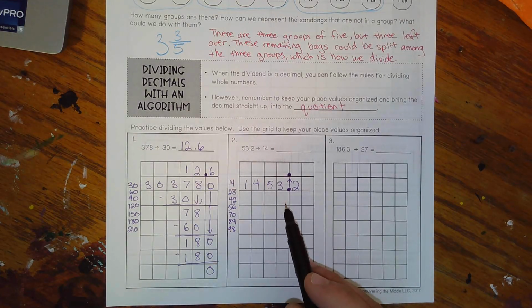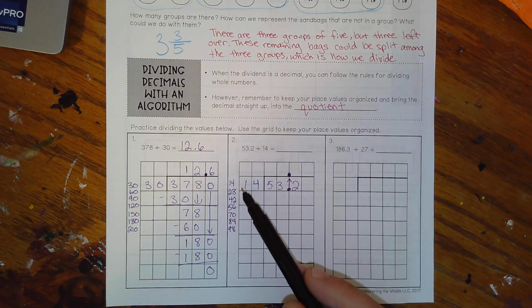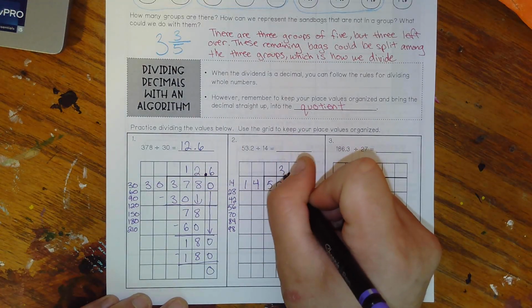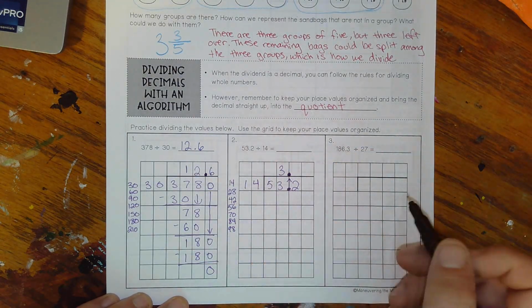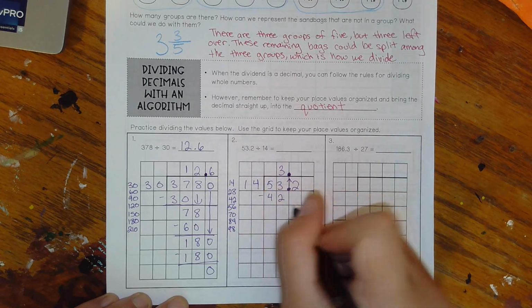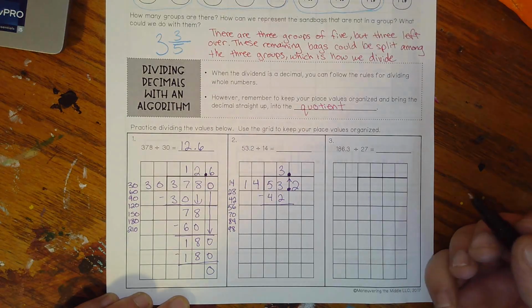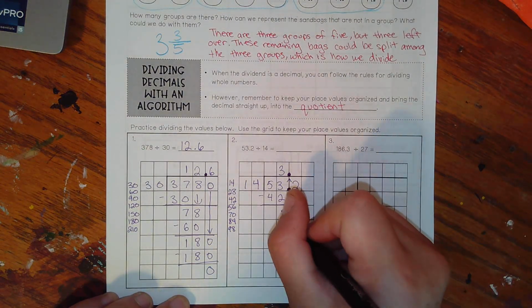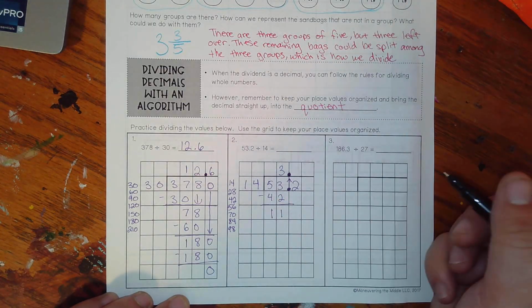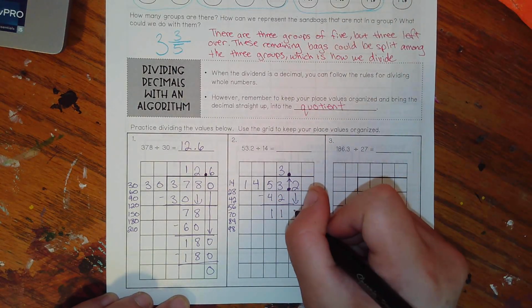So our 14 can go into 53 1, 2, 3 times, okay? So we'll put our 3 here. 3 times 14 gives us 42. And we're going to subtract. 3 minus 2 is 1. 5 minus 4 is 1. And we bring down our 2.